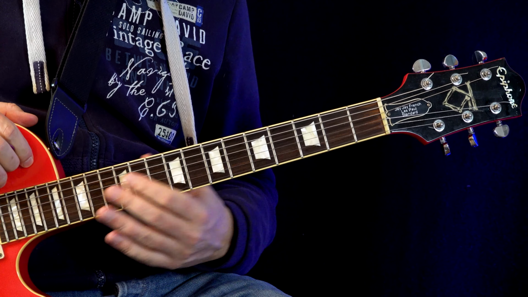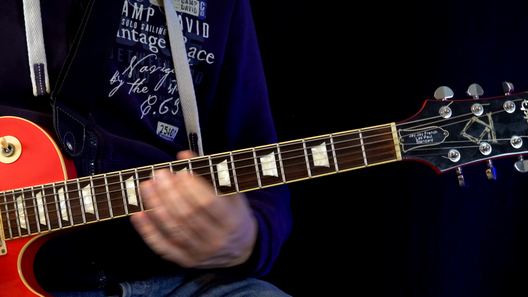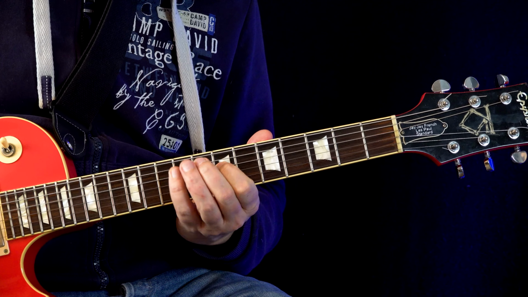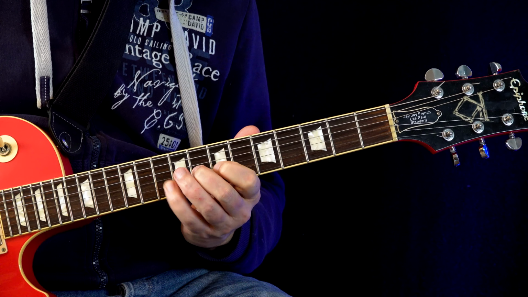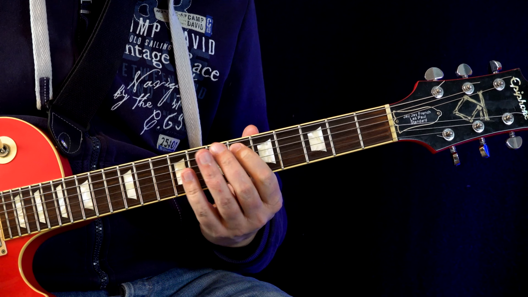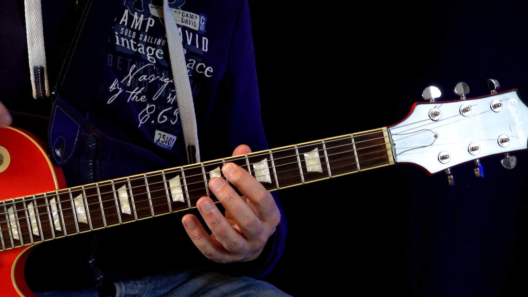The next chord, or the next level, will be here on the E flat, and this creates us quite a wild mode, and this one is called Lydian sharp 5.